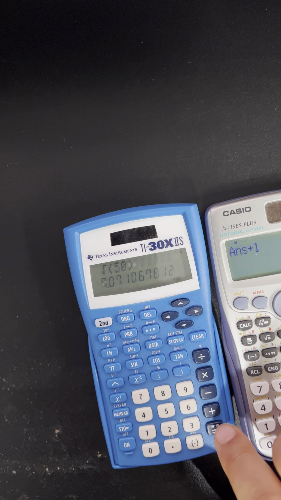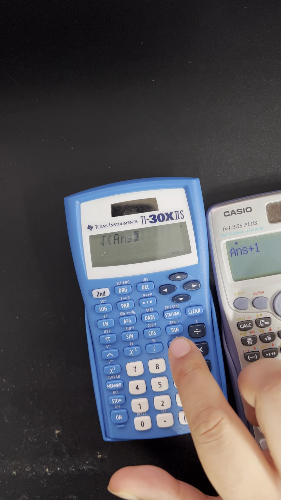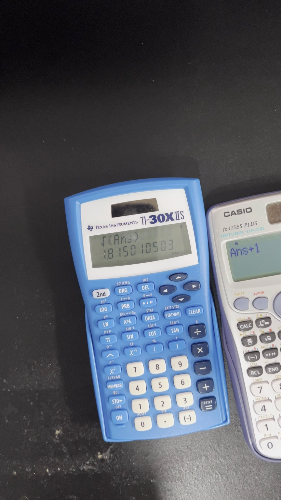So I like to add a plus 0, get the answer, and then I can either type plus 1, or sometimes I want to say something like square root of the answer, yeah, definitely. So then it gives me this.